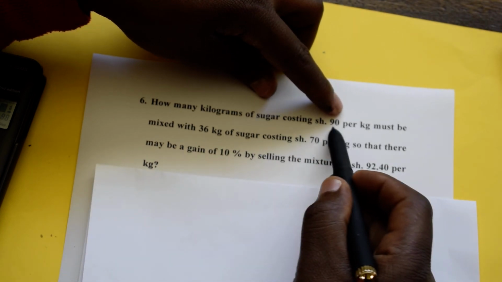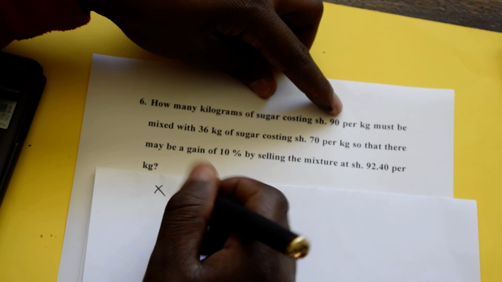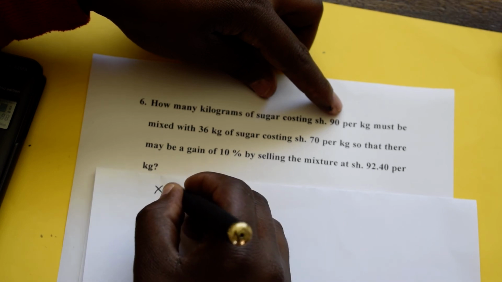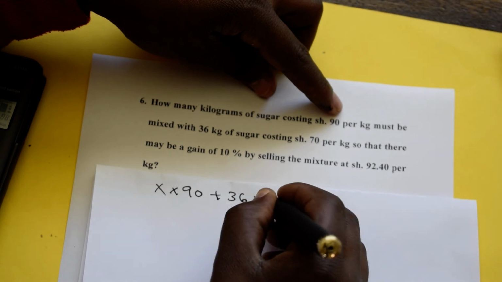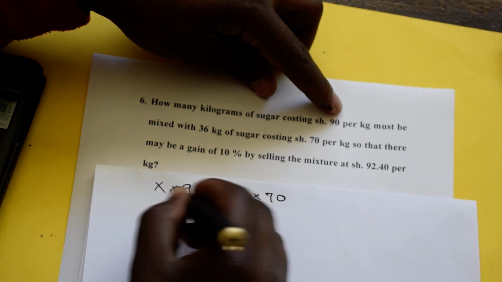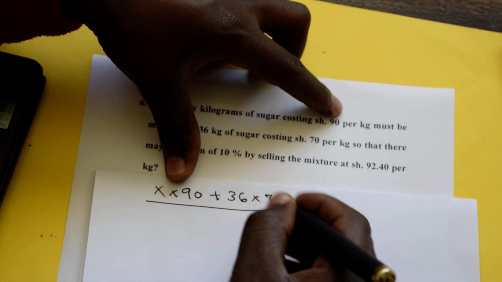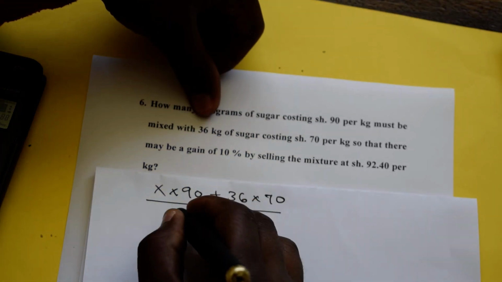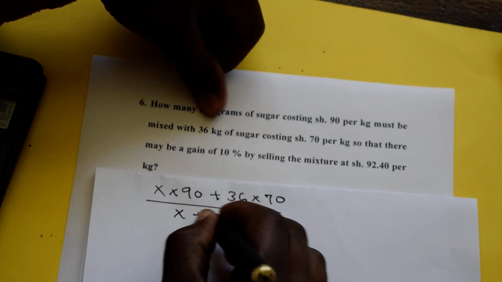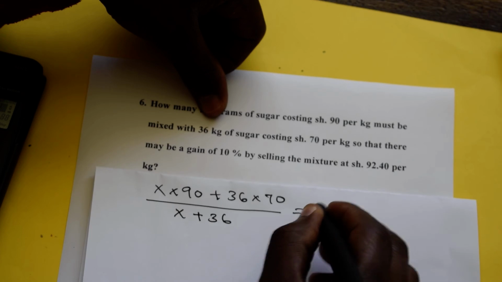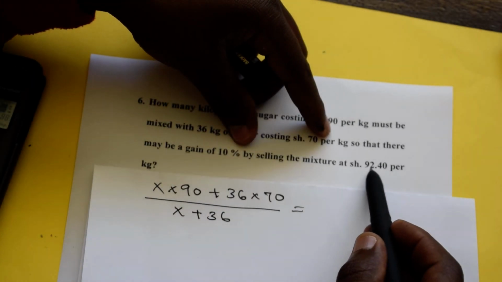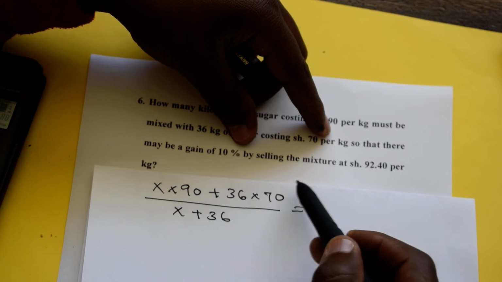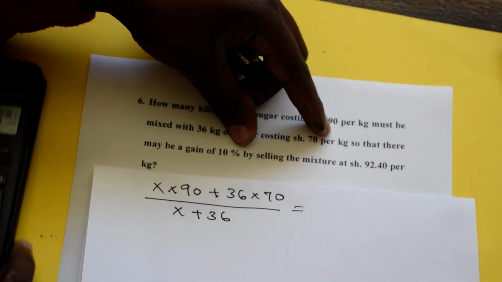kgs, so the cost we are going to have as x multiplied by 90, add to 36 times 70, divided by x plus 36. This should give us, we are told by selling at 92 and 40 cents per kg there is a gain of 10%.